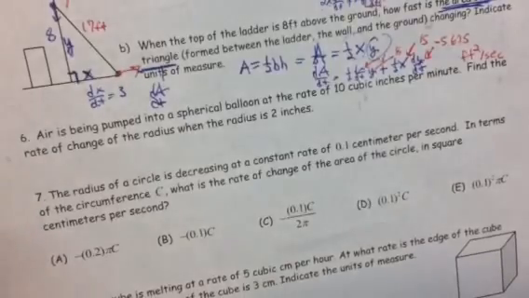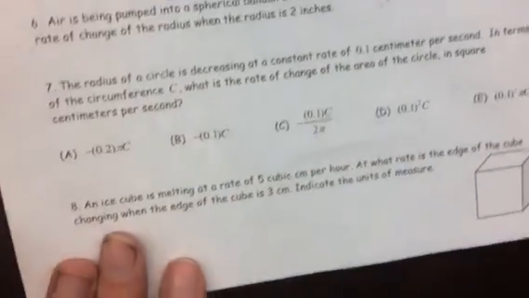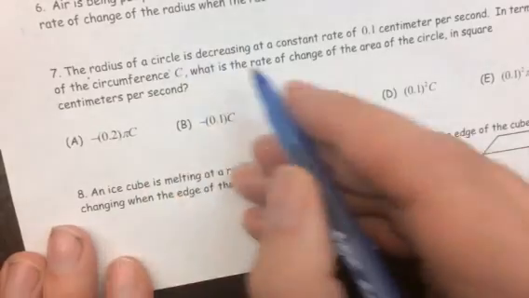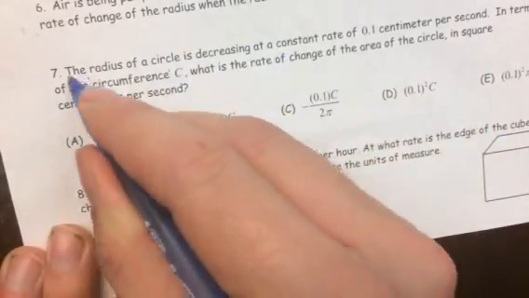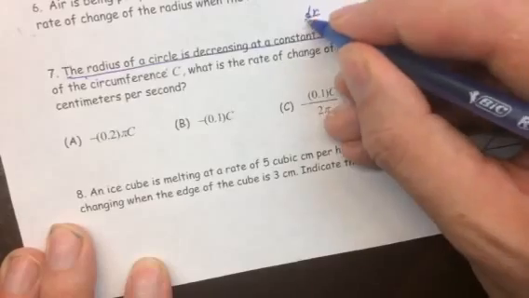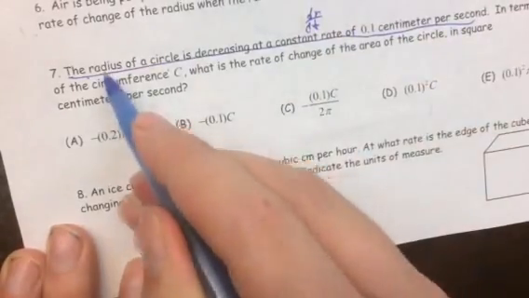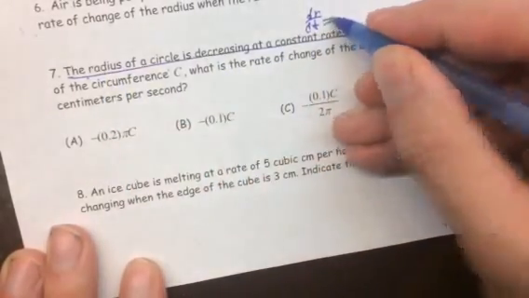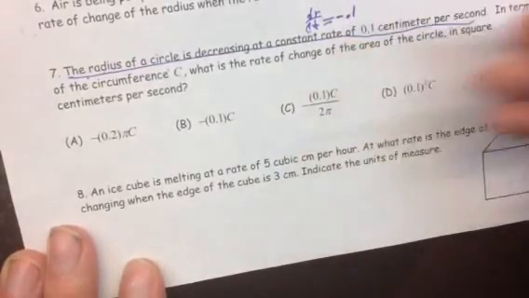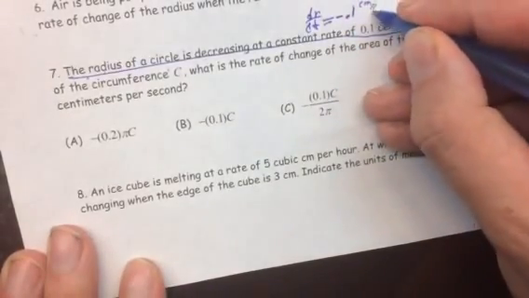All right. I think I'll do one more. I think we have time for one more. The radius of a circle is decreasing at a constant rate of 0.1 centimeters per second. So that's dr/dt. The radius is decreasing at, and because it's decreasing, it's negative 0.1 centimeters per second.